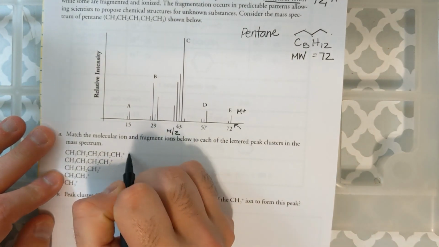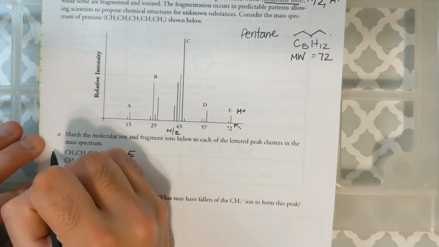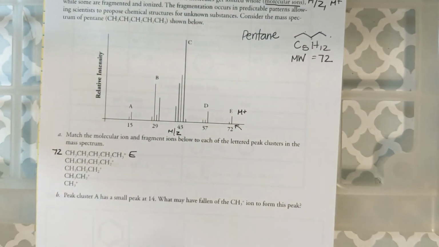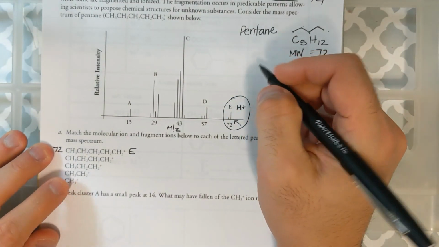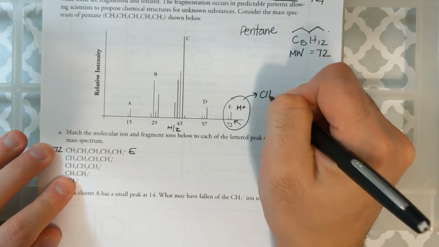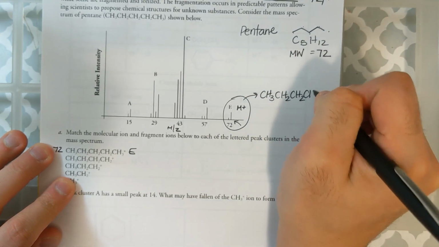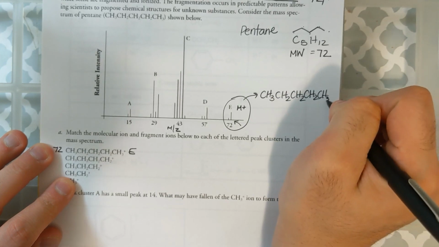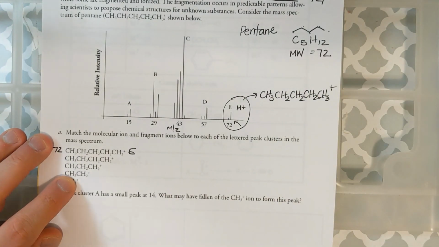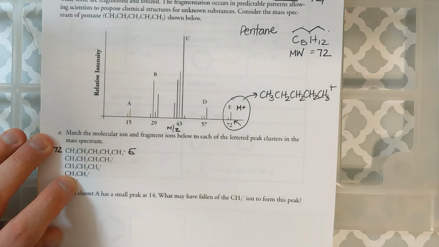This top one is going to be E. This has a mass of 72. And so this peak right now is CH3, CH2, CH2, CH2, CH3, but with a positive charge. And this is my M plus peak.